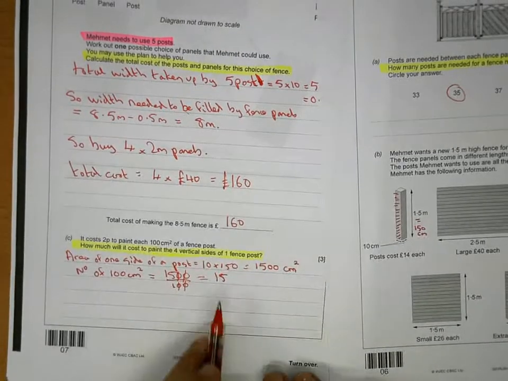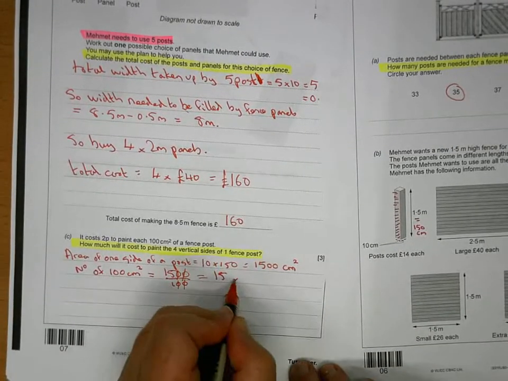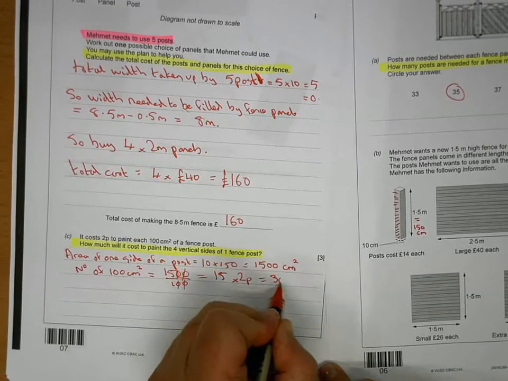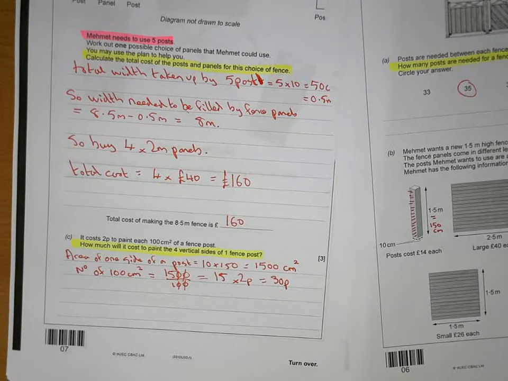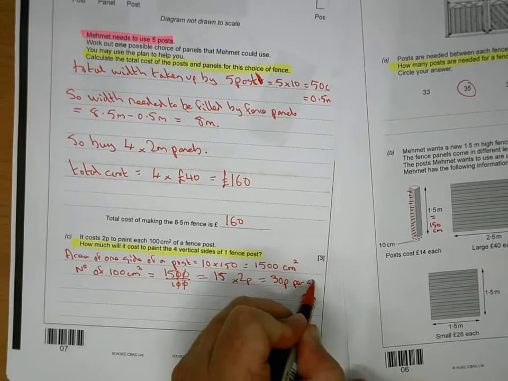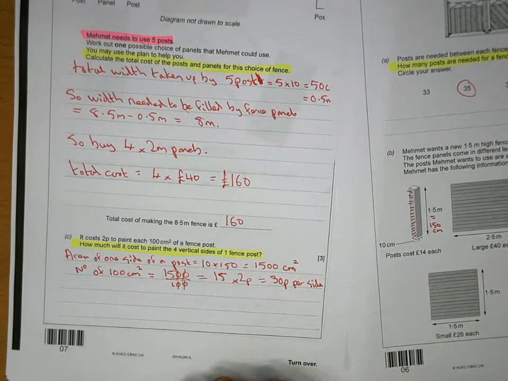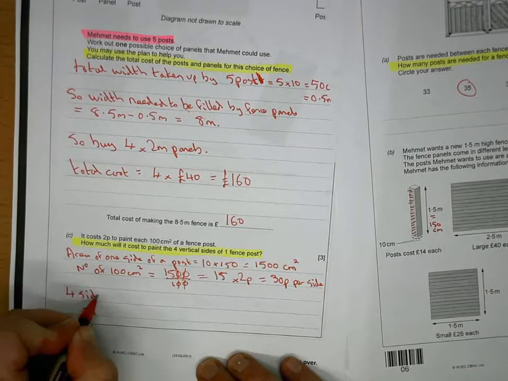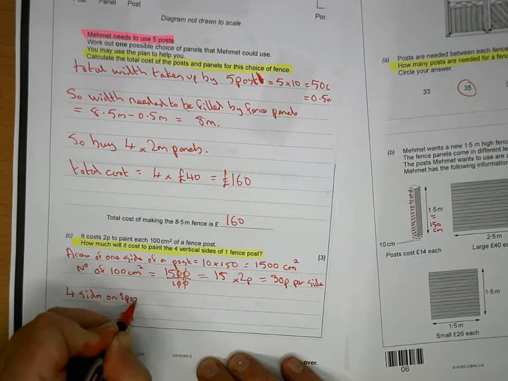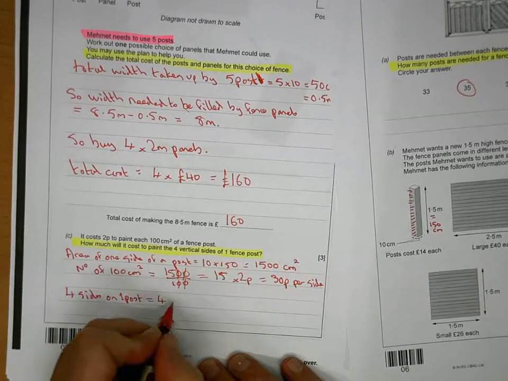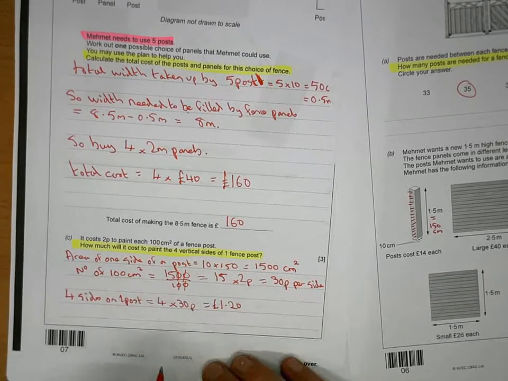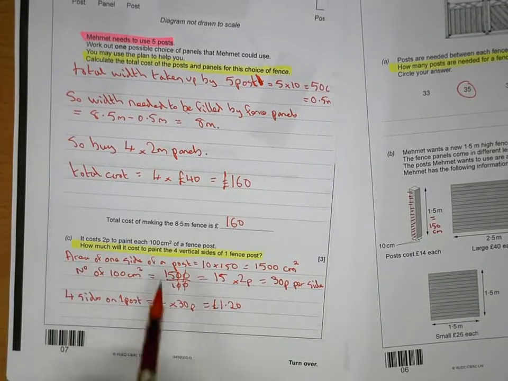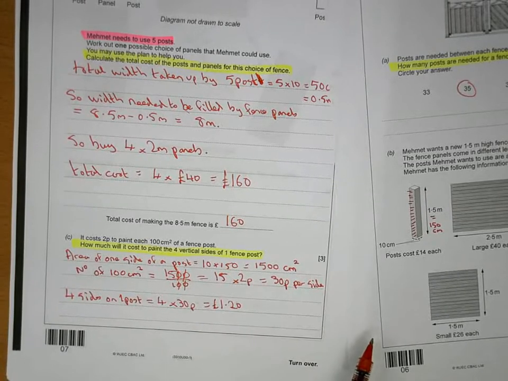And each of them cost me 2p. So it's going to be 30 pence per side. 4 sides on a post. So 4 lots of 30 pence is £1.20. How much will it cost to paint the 4 vertical sides of one fence post? £1.20.